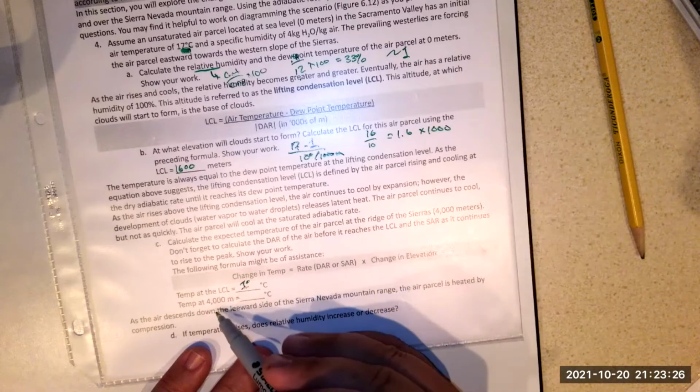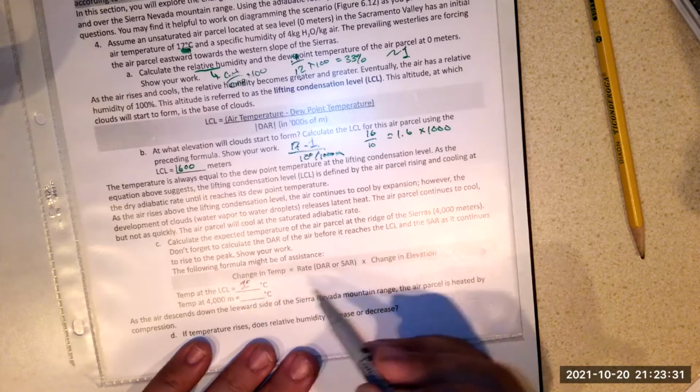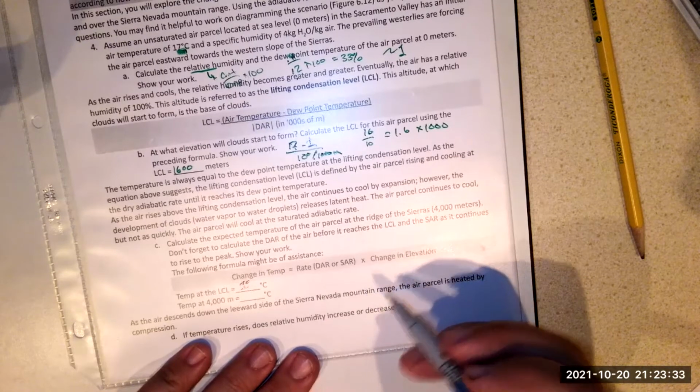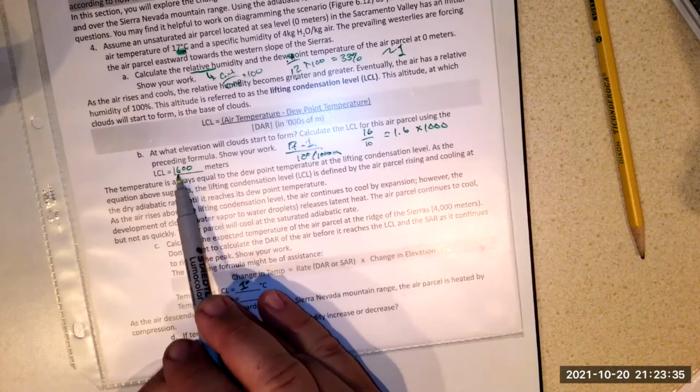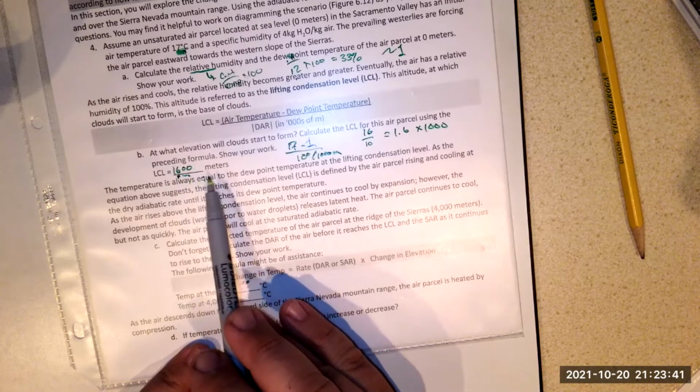So now we just need to figure out what the temperature is at 4,000 meters. We already said that the change in elevation, 1,600 meters minus 0 meters, is 1,600 meters.